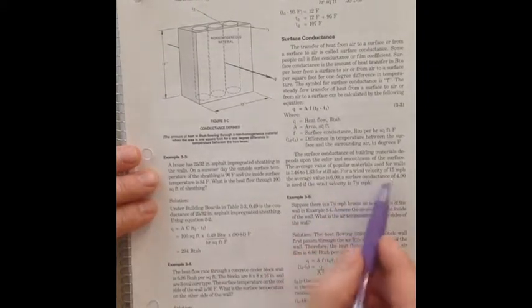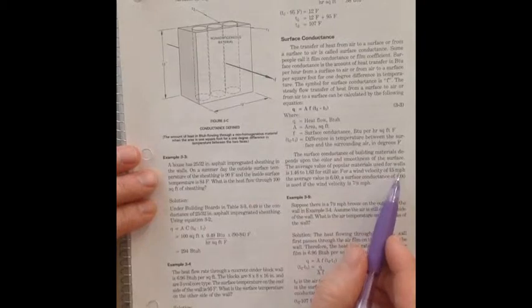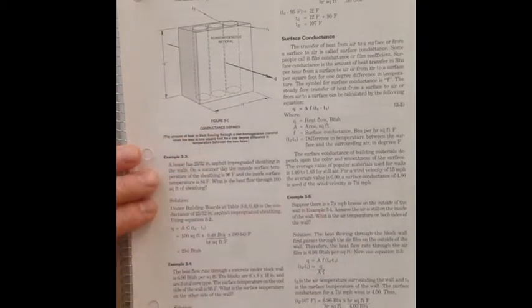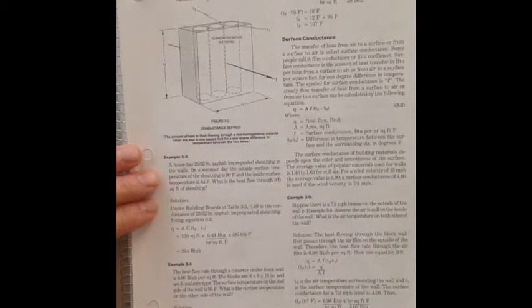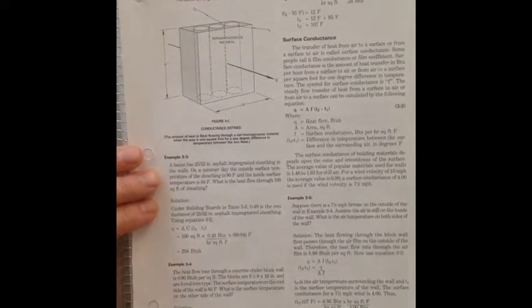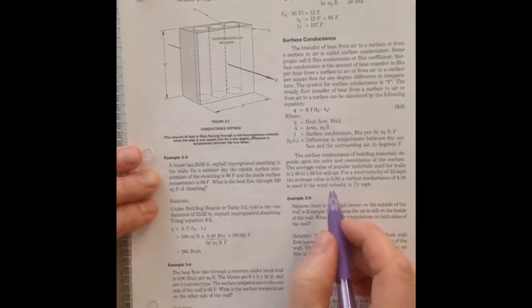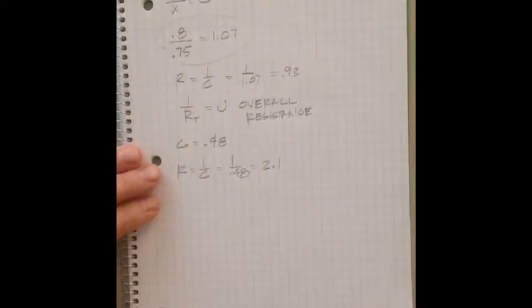For the outside, we're going to use this worst case, which is 15-mile-an-hour wind blowing against the wall. That's going to remove some of the air film, so it's going to reduce the insulating value, which is, we'd rather over-engineer to make sure we have enough capacity than under-engineer. So we're going to use 6 as our C number. So let's look at that.